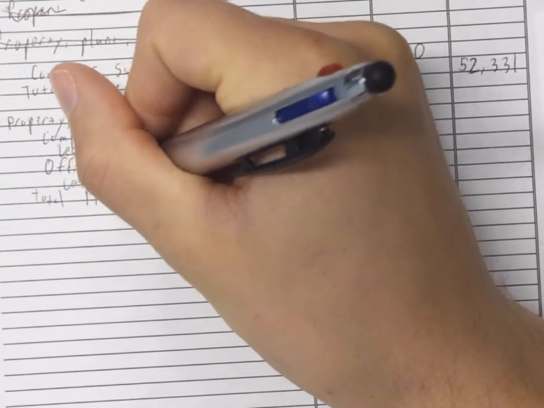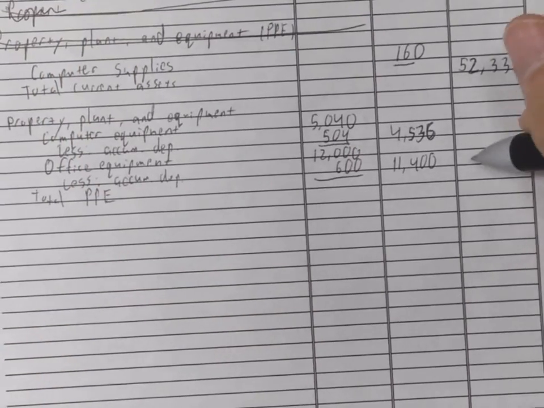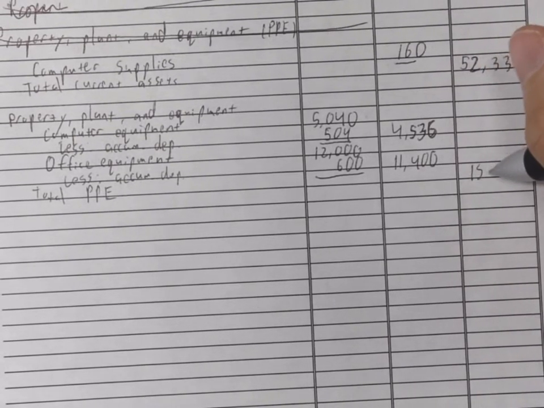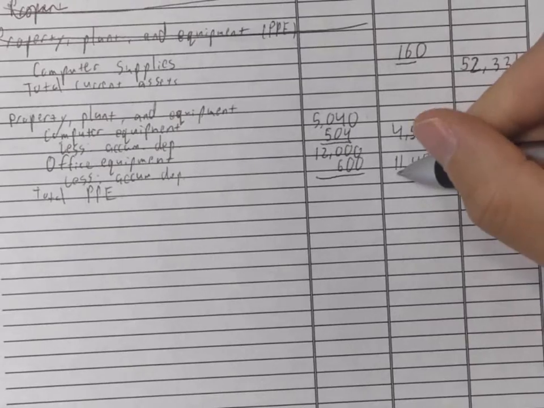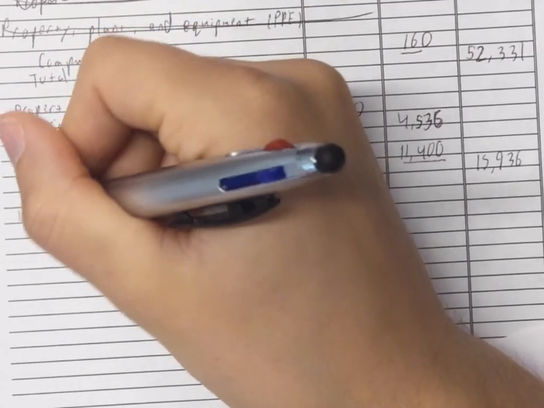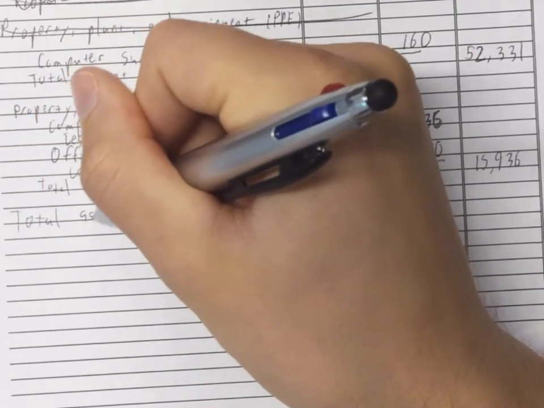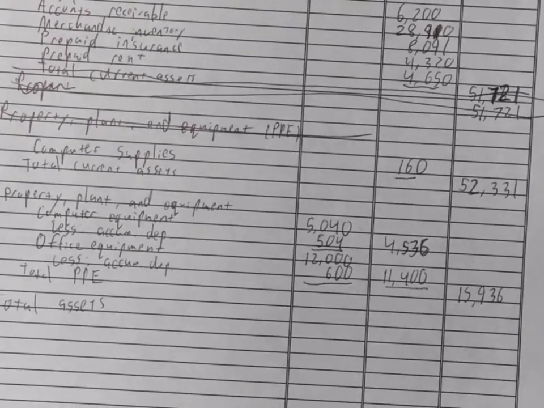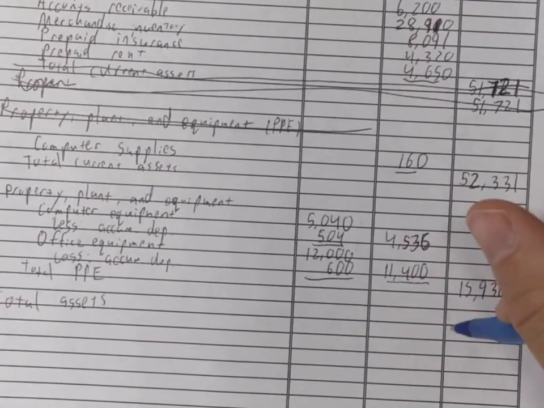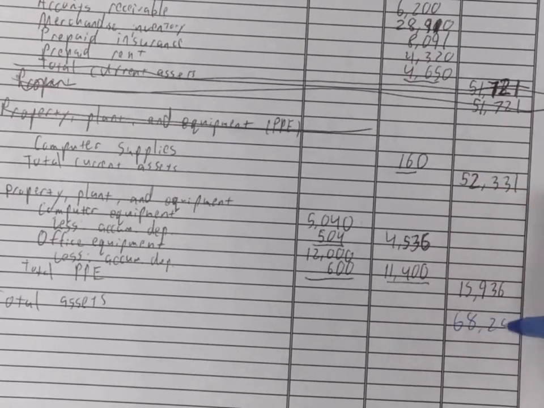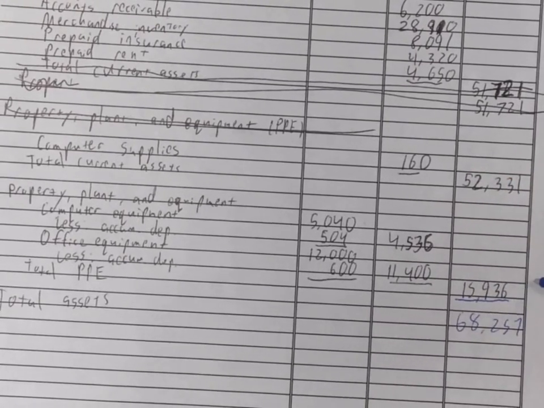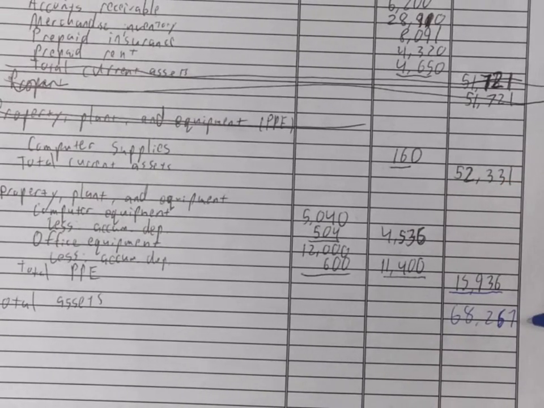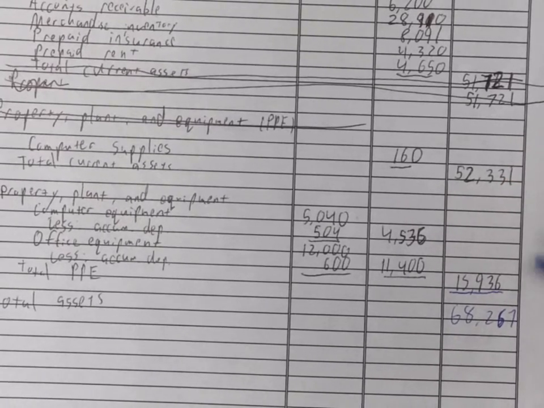Total PPE is how much, sorry? 15,936. Thank you. 15,936. So we have our total assets. 67. Thank you. Guys, I would have gone out of balance 2 hours ago if it weren't for you guys.